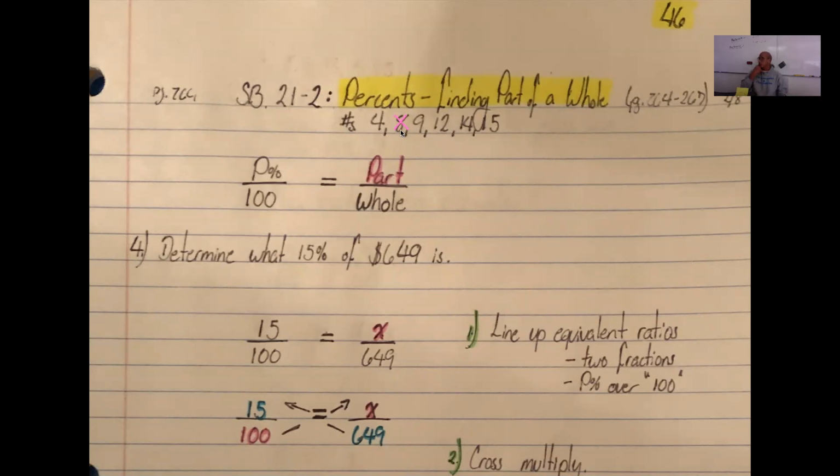I'm assuming that you did pause the video and now we are free to continue. So we're going to follow the same formula that we've been following so far, where we're comparing two ratios. On one side, we're going to have our percents, and on the other, we're going to have our part over our whole. Now, unlike last week, this week we are going to be given the percent.